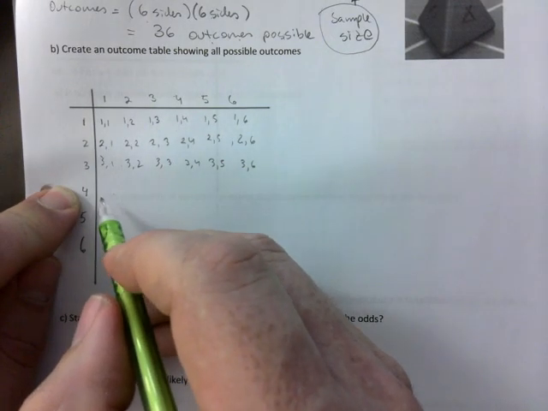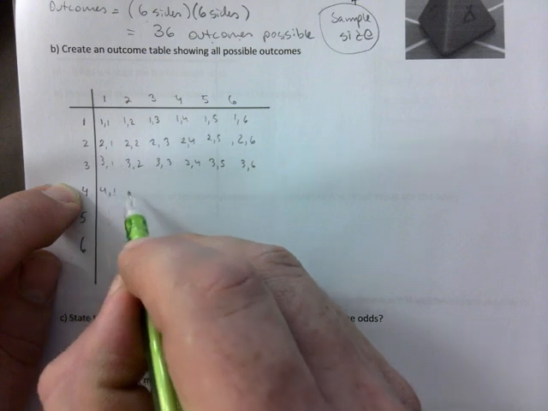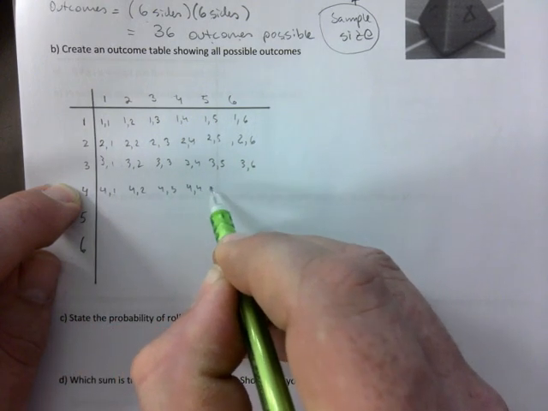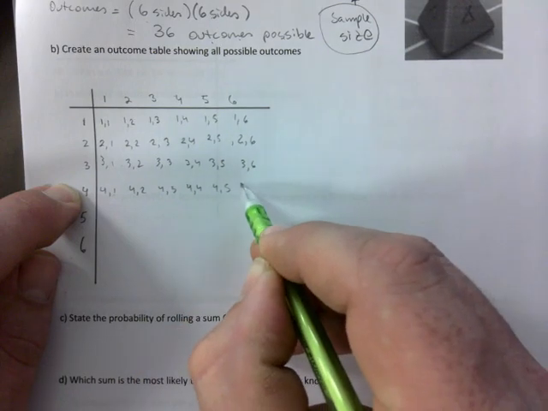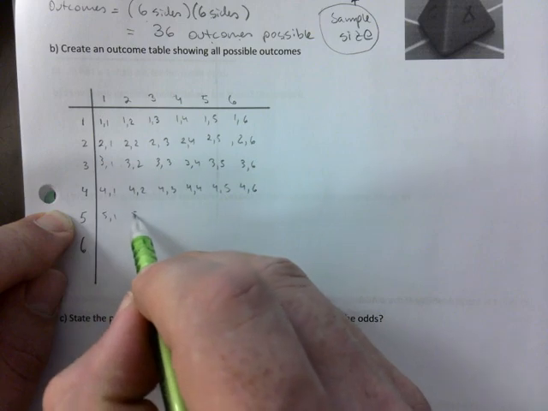We will have 36, right? 36 different outcomes. 4-1, 4-2, 4-3. Make sure it lines up, okay? That it looks organized, because we're going to use this to answer questions down the road.